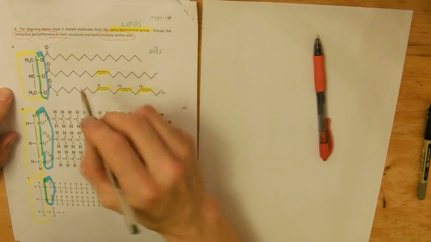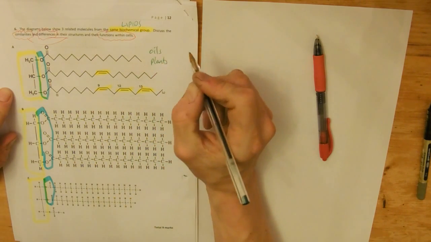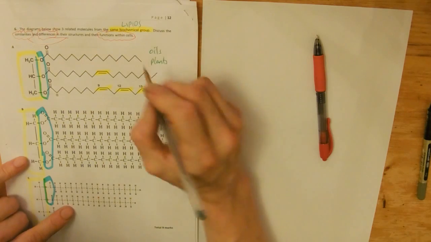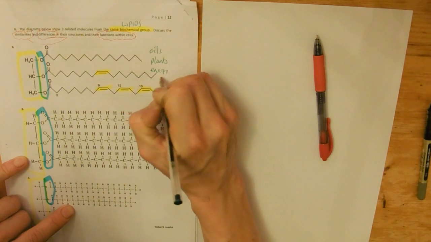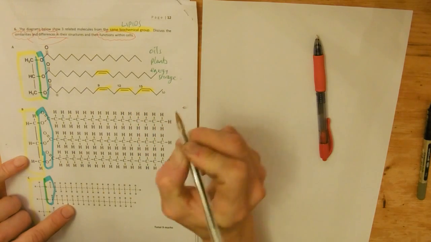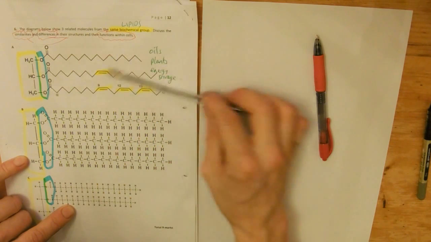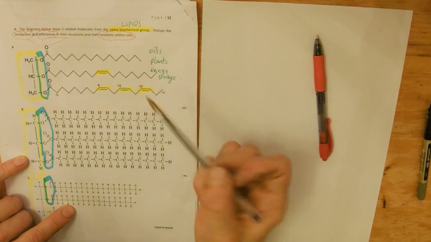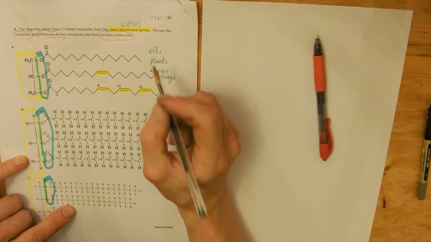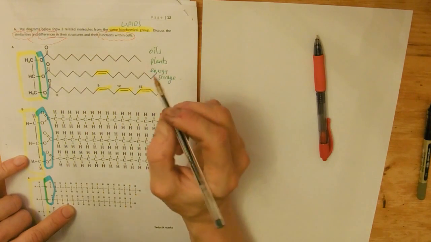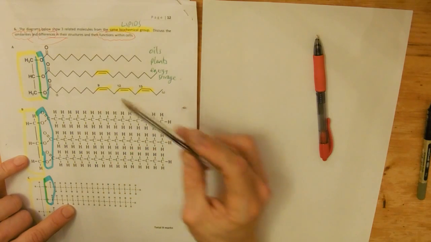And where do we find these? We find these in plants, and particularly things like for energy storage in plants. So energy storage. So sunflower oil, in sunflower seeds, energy storage, and you can squeeze sunflower seeds and oil will come out if you squeeze them hard enough. Or if you squeeze olives, oil will come out of those.